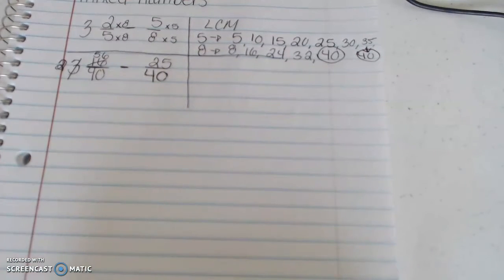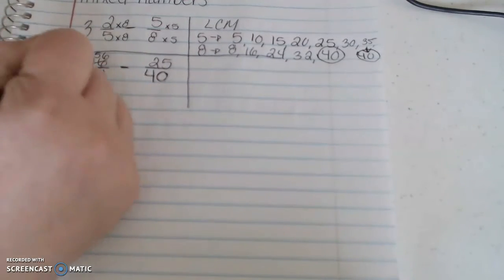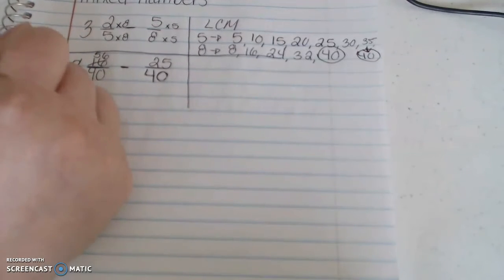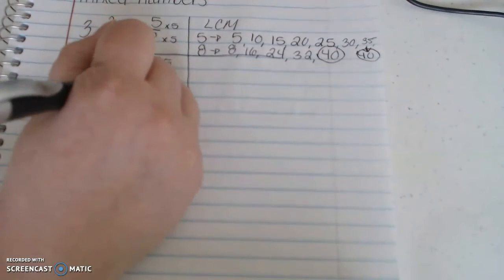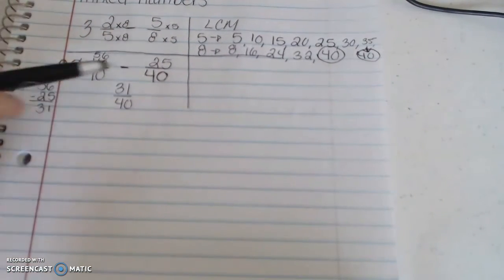Remember, you will not get counted off if on the side of your paper you show some algorithm of what you're doing. So you can easily on the side of your paper do this. 5 from 6 is 1, 3. So now I know that this is going to be 31/40ths because my denominator stays.